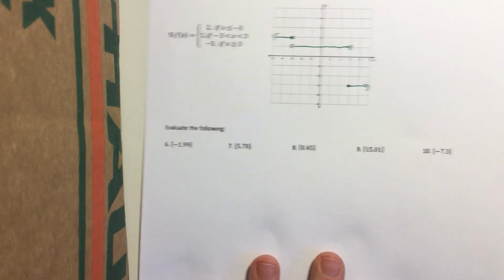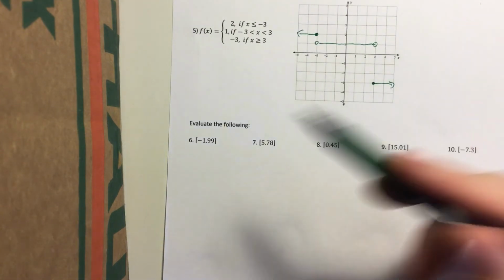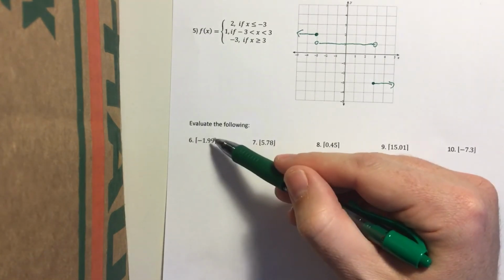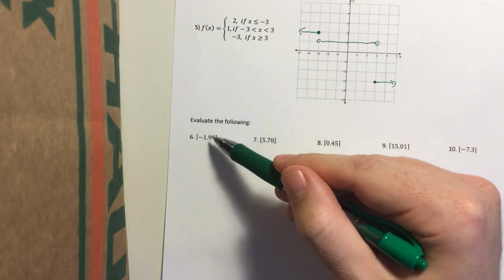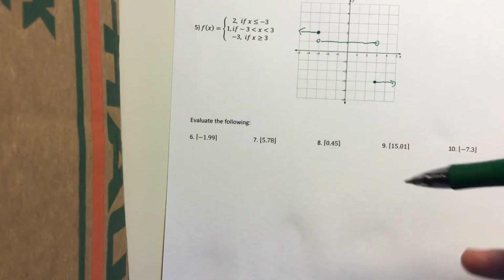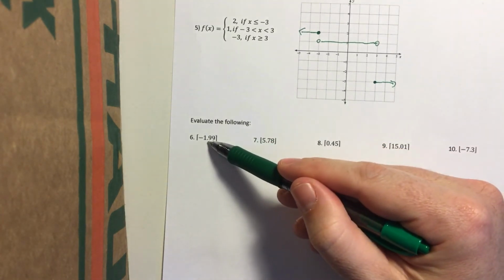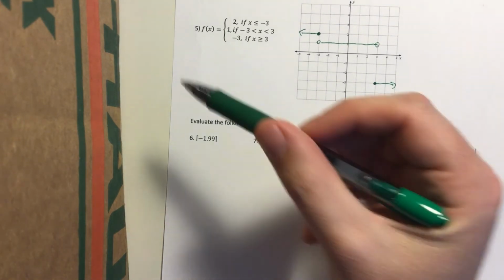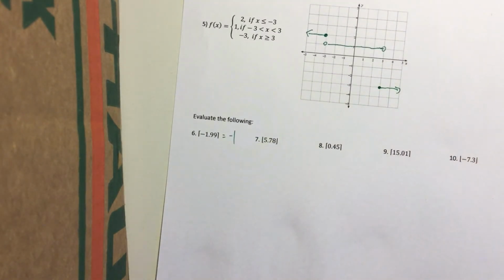These last 5 problems are just ceiling and floor functions. If the little legs are on top, it's a ceiling. I guess that's easy to remember. That's the ceiling, and this would be the floor. If it's ceiling, you're supposed to round up. I want you to be careful, though. If you're rounding up from -1.99, you're going to -1. So don't go to -2. -1 is greater than -2.